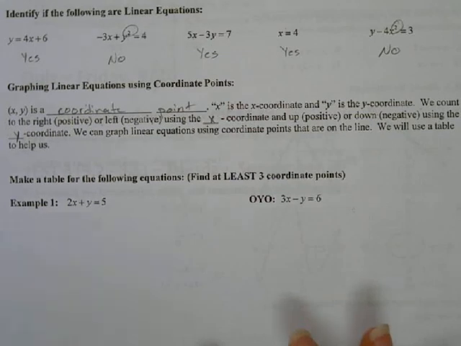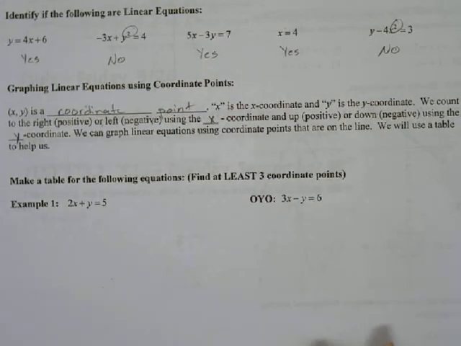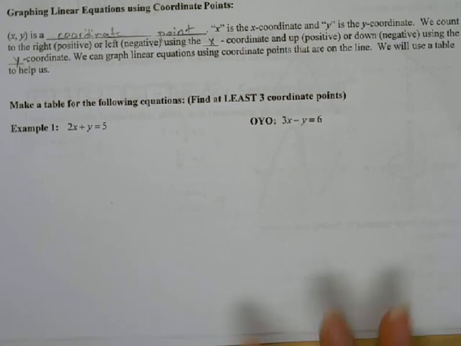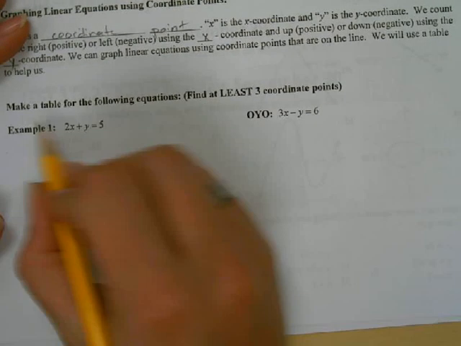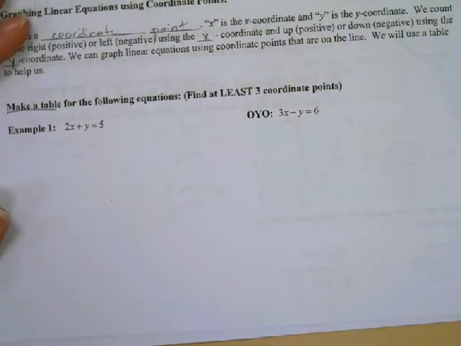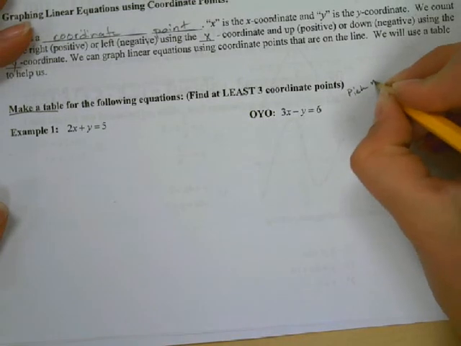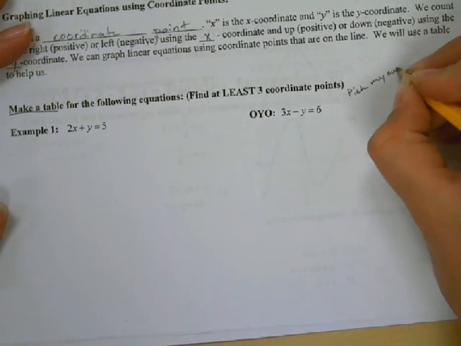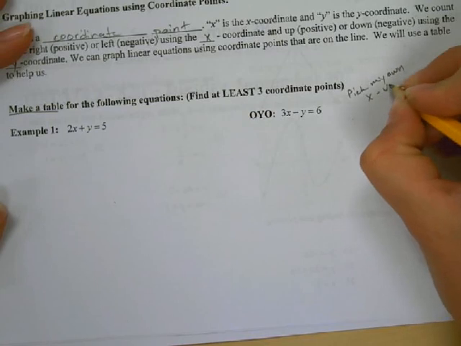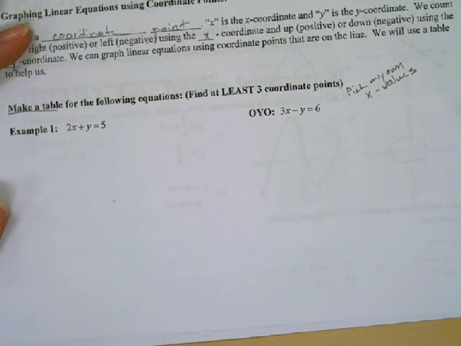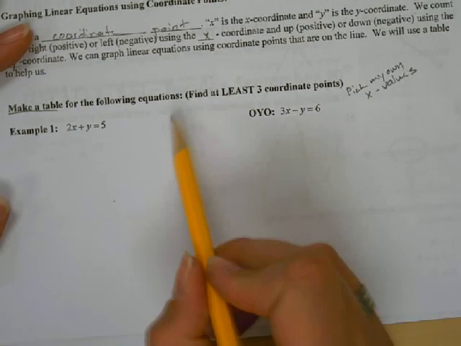Okay, so, make a table for the following equation. Find at least 3 coordinate points. So we're going to create a table. Since they want me to make a table and they don't give me any values to work with, I am going to pick my own x values. We're going to take those and plug them in to get my y value.